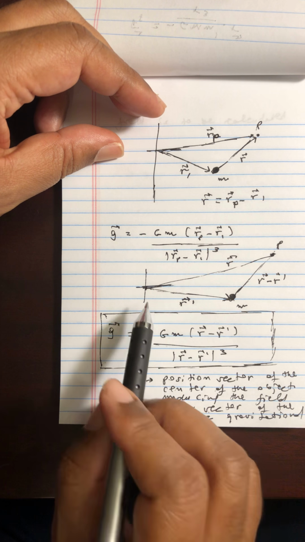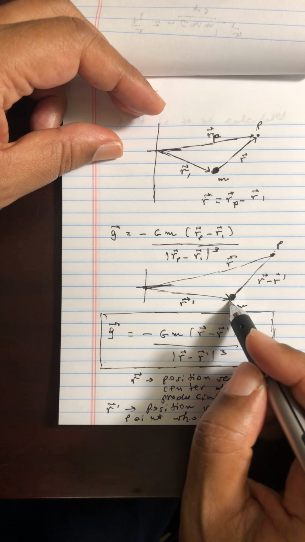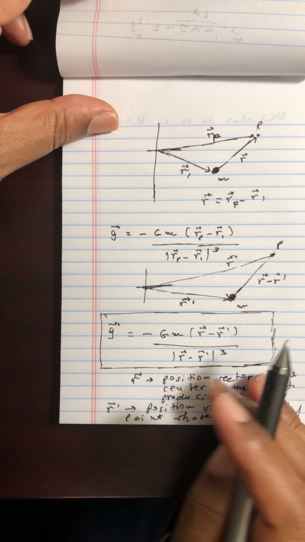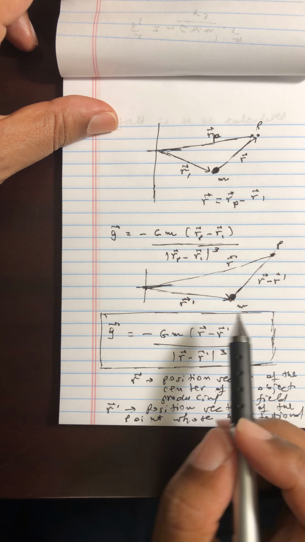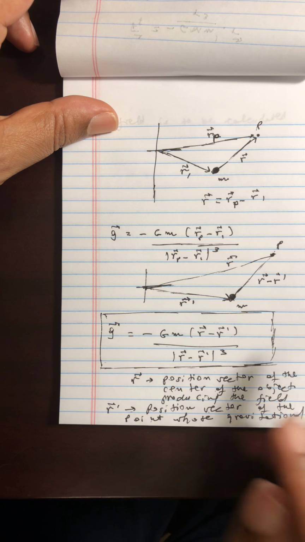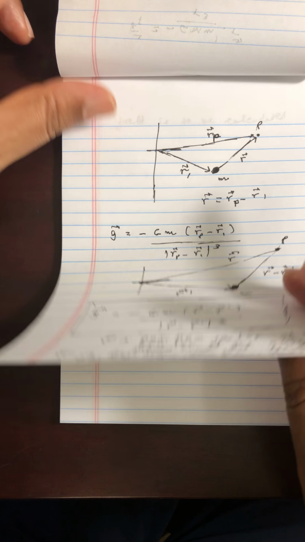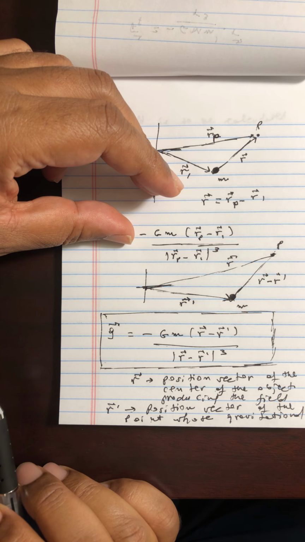This is useful when you're dealing with the field due to a number of particles. For one particle you can just put the origin over here, and in that case you will just set this vector, r prime, to 0.